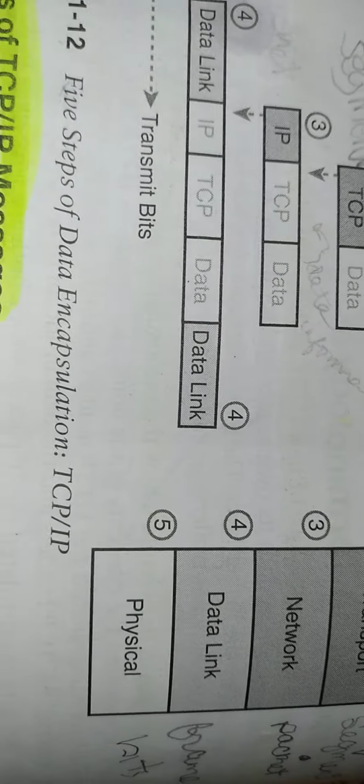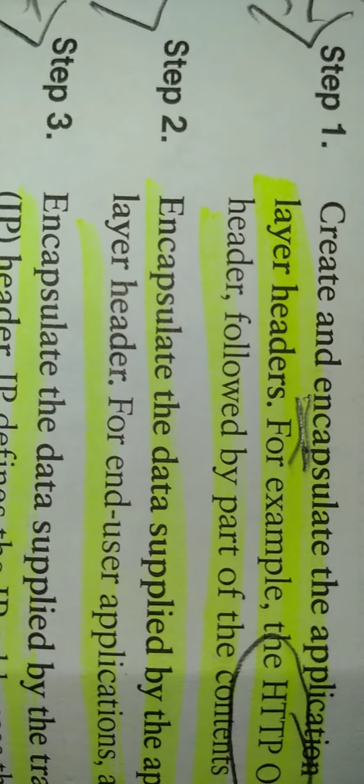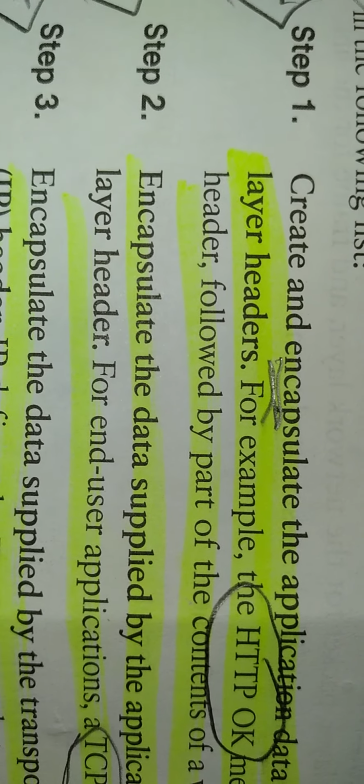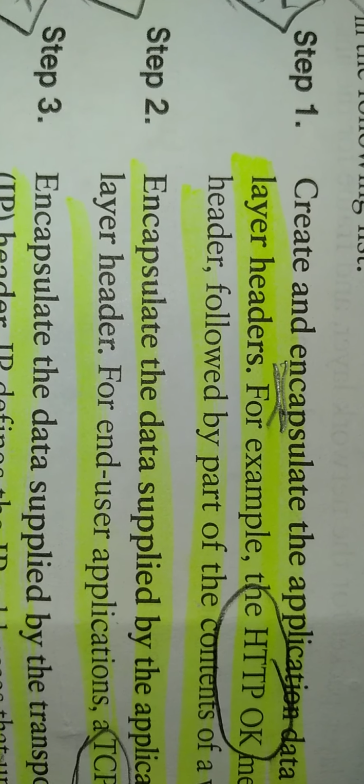And today I would like to read about the 5 steps of data encapsulation. Data encapsulation. Five steps. 1, 2, 3, 4, 5. Okay, I would like to go over the basics of what data encapsulation is and the terminology and the terms that are used.